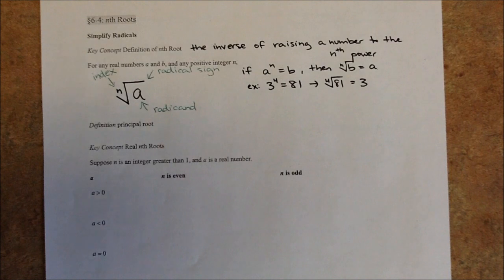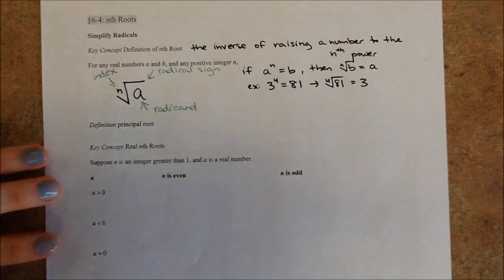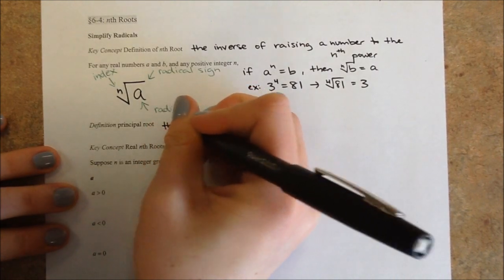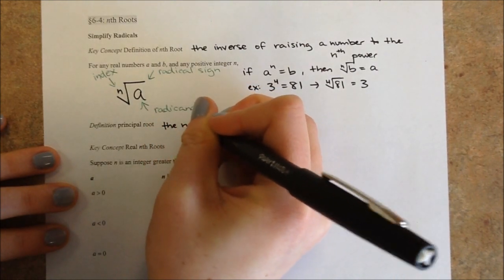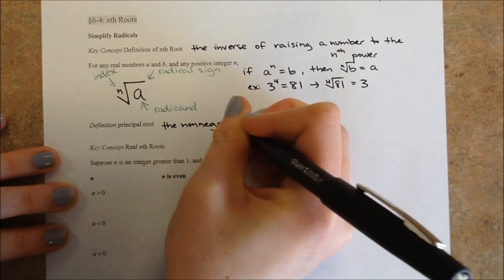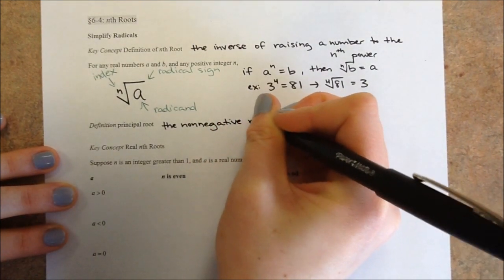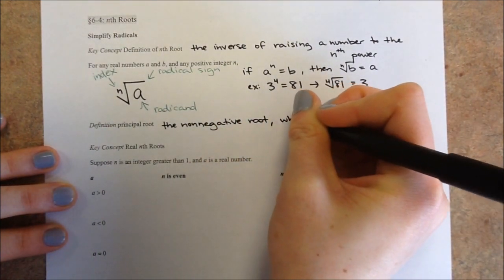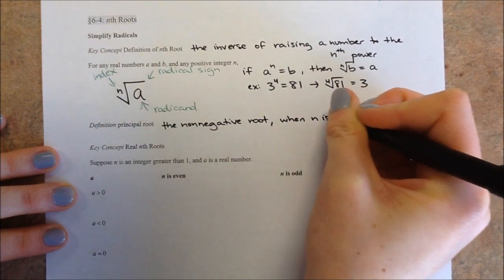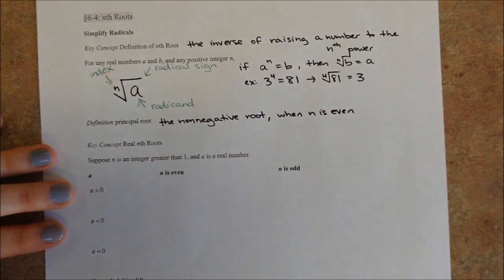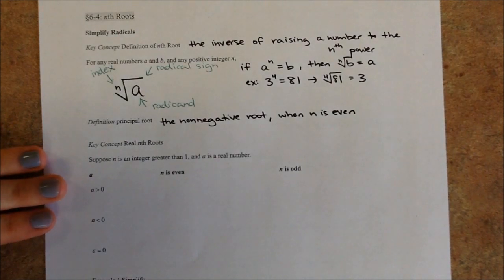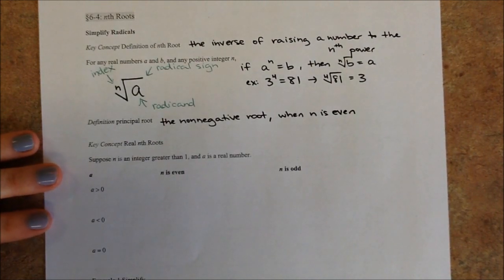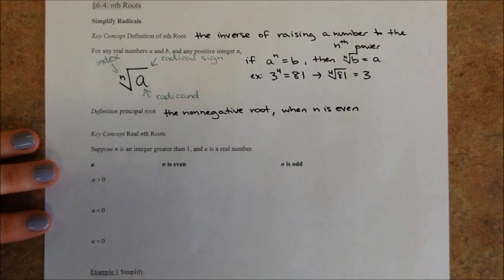All right, the principal root, think of it as the main root. So that's the non-negative root when n is even. If you're taking square roots or fourth roots, there are always technically going to be 2 answers, a positive and a negative. If you're taking a cube root, you only have 1 answer. So that's what I mean by if n is even. We'll see more specific examples of that.